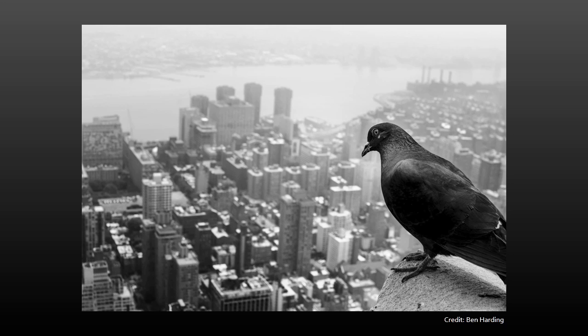Now, this could have been a very boring image without that bird on that precarious ledge, and it would have told a completely different story too if it was just a city in the image. The perspective here completely changes everything.